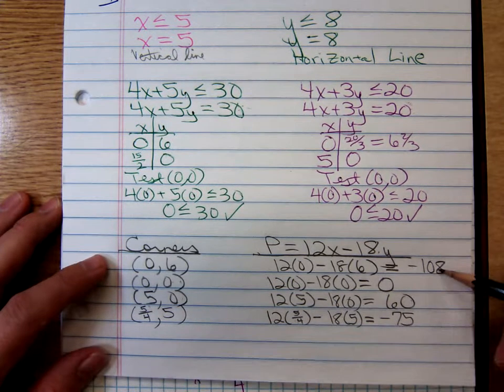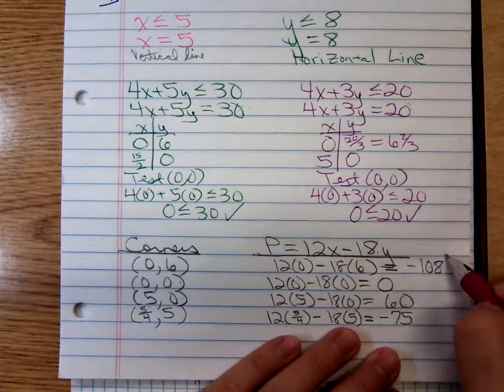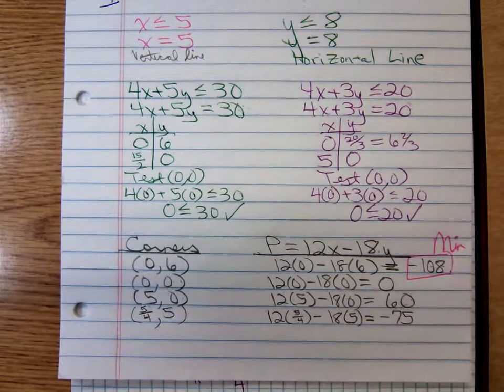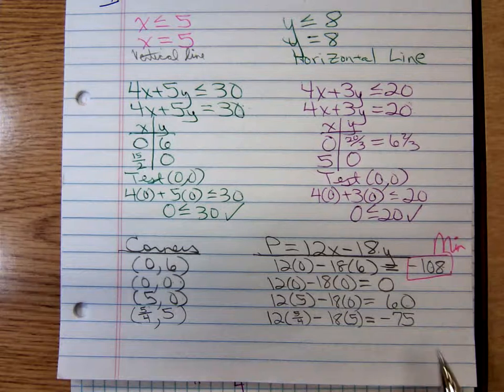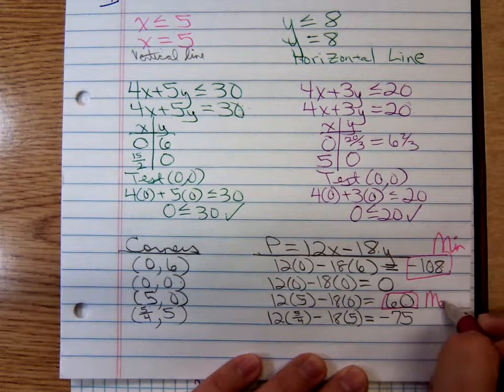By my calculations, negative 108 is the minimum value of the function. I'll label that min for minimum. And the largest one here, 60, that's the maximum.